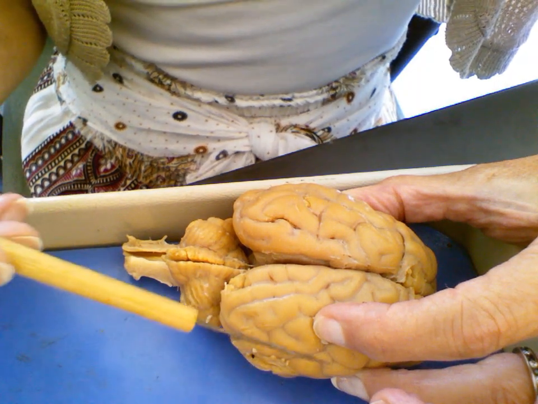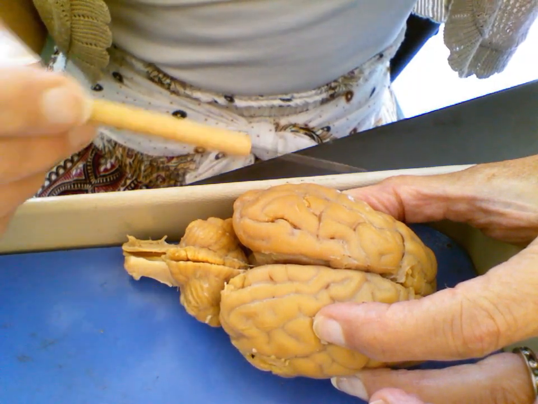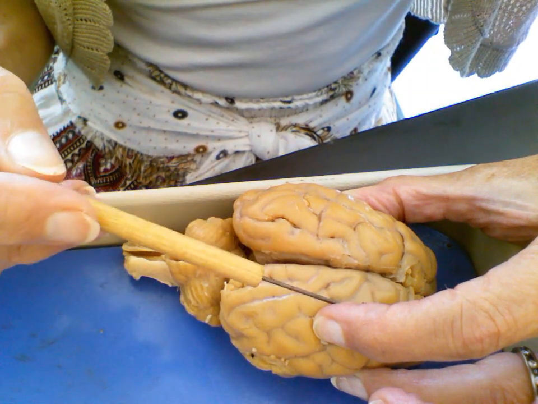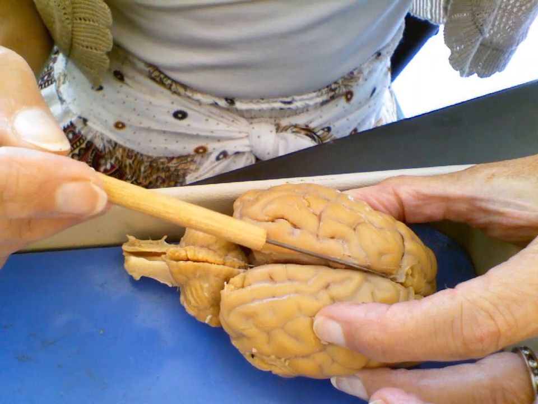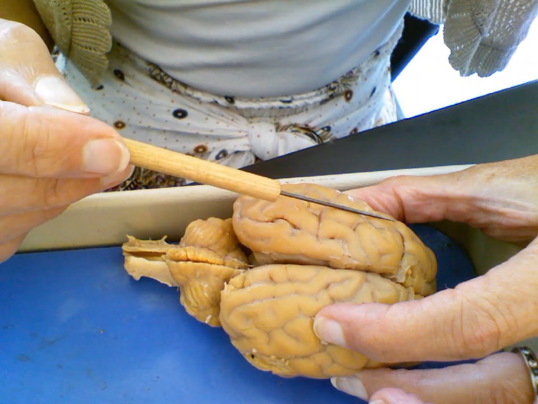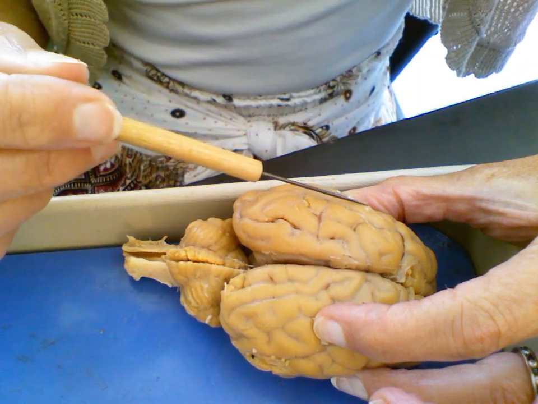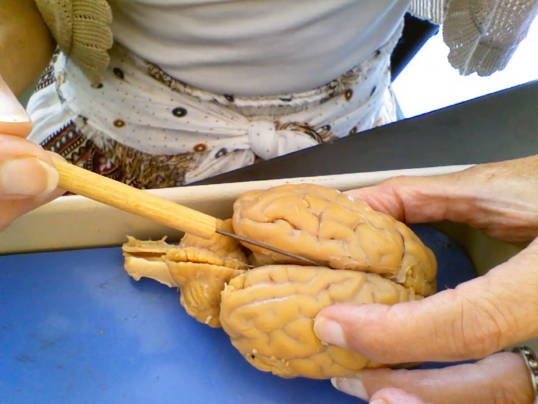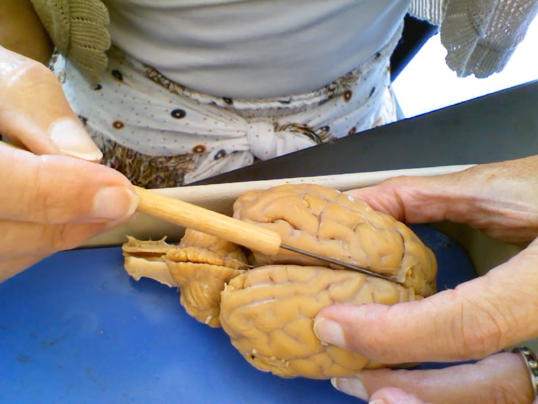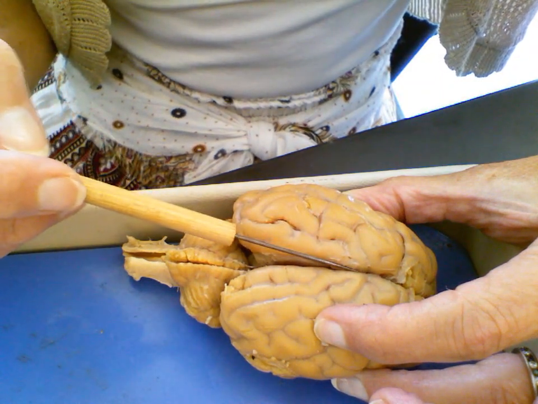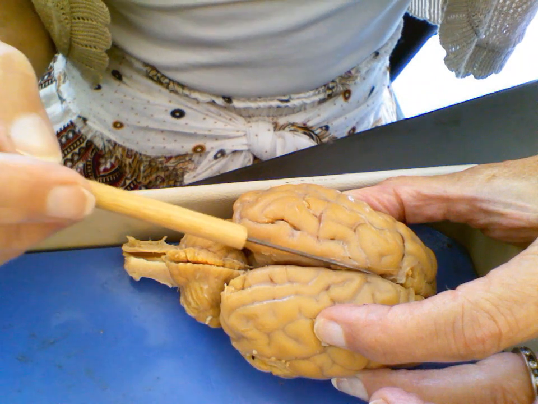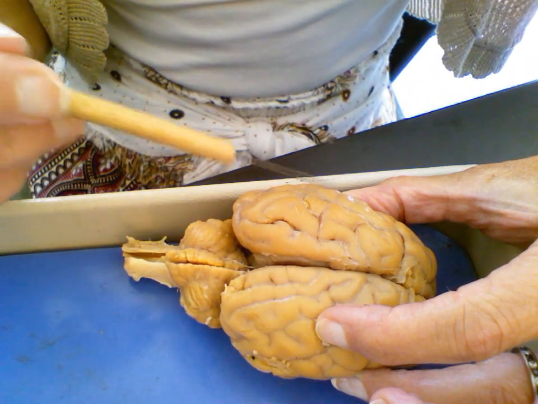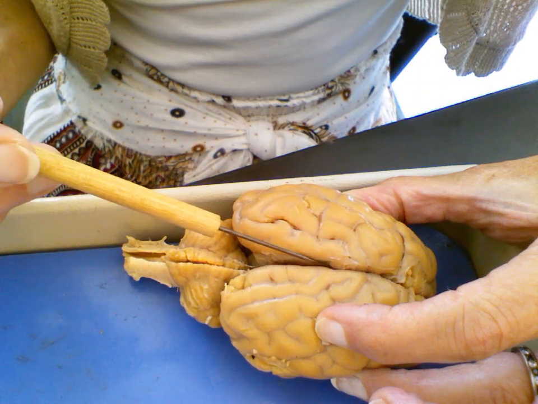We also can say that if we go from side to side, away from this midline, in either direction, we're moving laterally, or we can move inward from that midline and say we're going medially. So this medial longitudinal fissure is located right in the center of the brain. It's medial to either of these hemispheres, so it's this big dividing line.